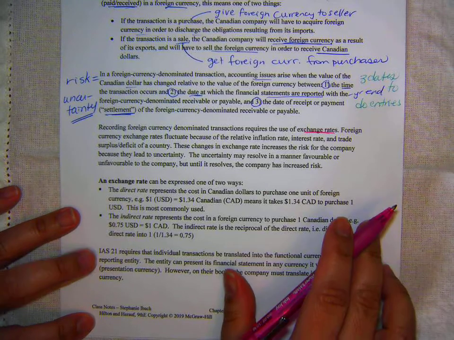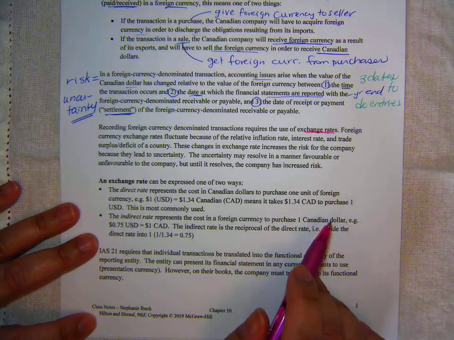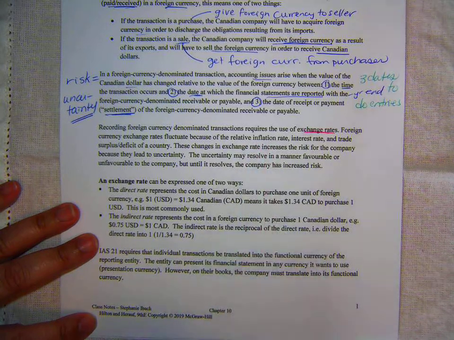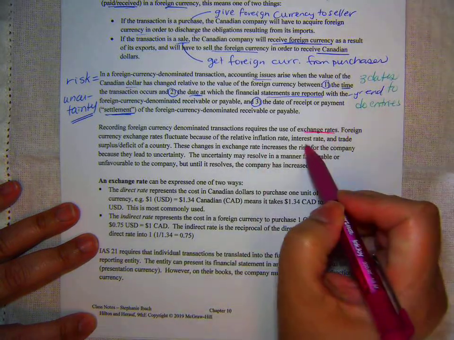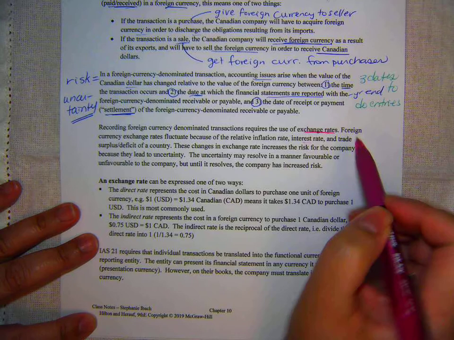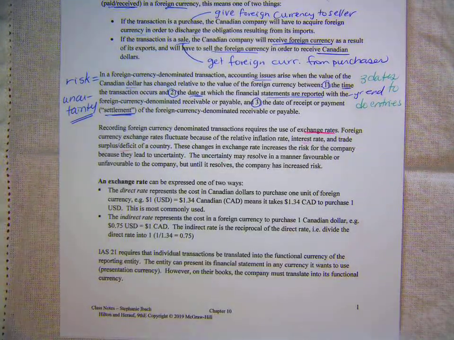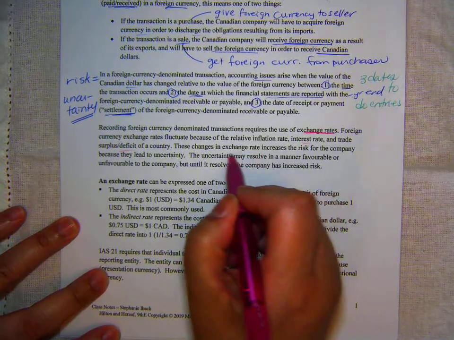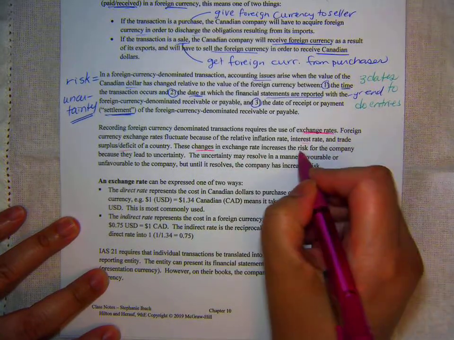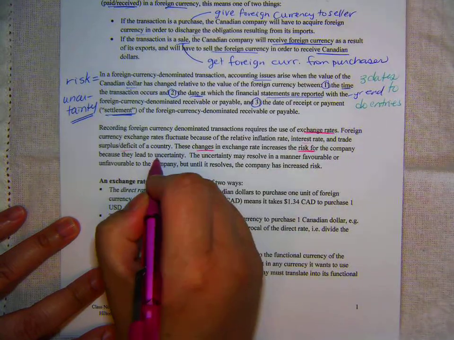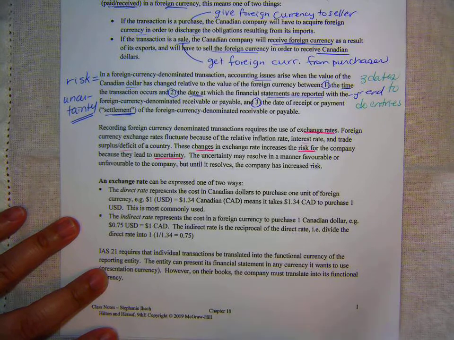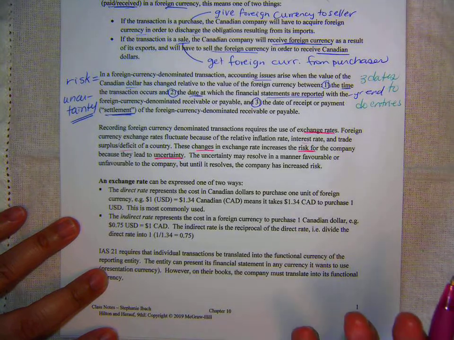And the rates fluctuate because of the relative inflation rate between the two countries, the interest rate, the trade deficit of a country, all kinds of different things, policies that the countries put in place. And the changes are the thing that causes risk for the company because they lead to uncertainty. So this uncertainty could be favorable when it resolves or unfavorable. Till it does resolve, there's increased risk.